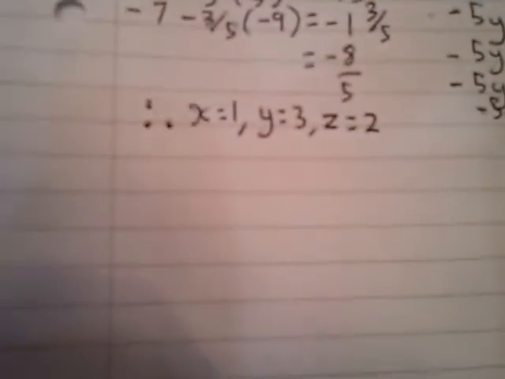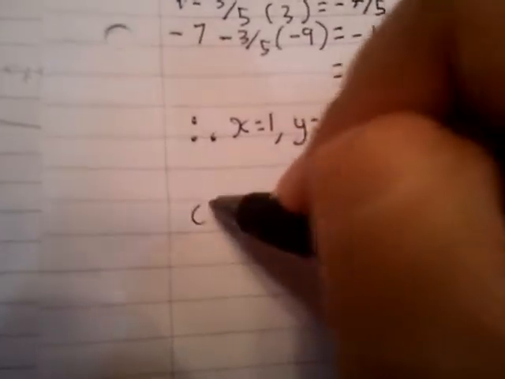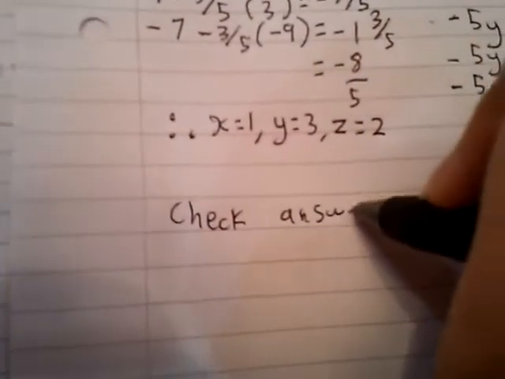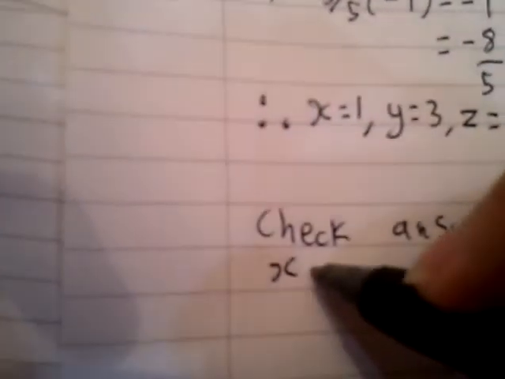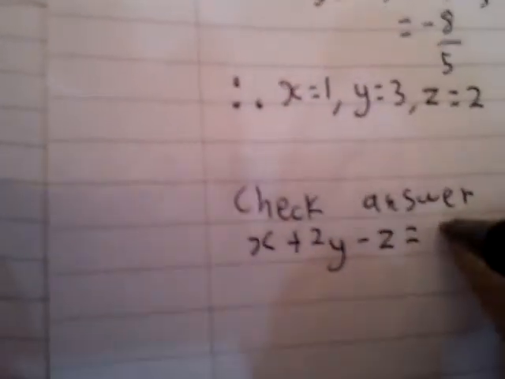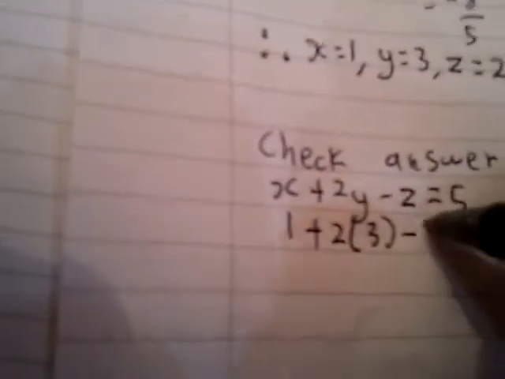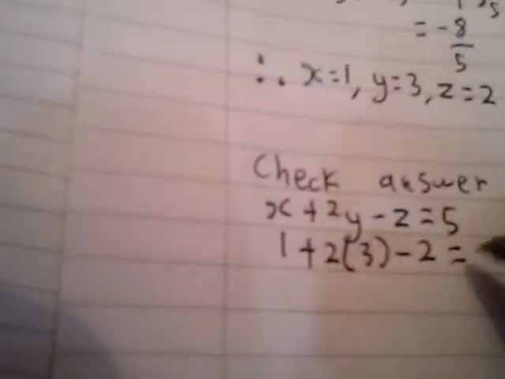And if you're not sure about your answer, you can check your answer by substituting the values over here into the earlier equations. Okay. For the first equation, which is x plus 2y minus z equal to 5, insert the values. x is equal to 1, plus 2 bracket 3, and then minus z is 2, equal to, and when you calculate it, you will find the answer is 5. You can also do this for y and z.